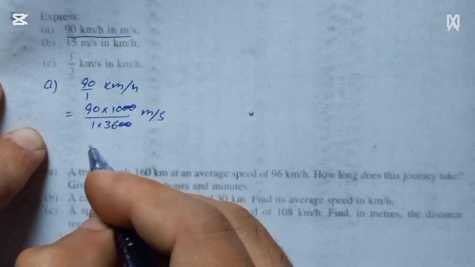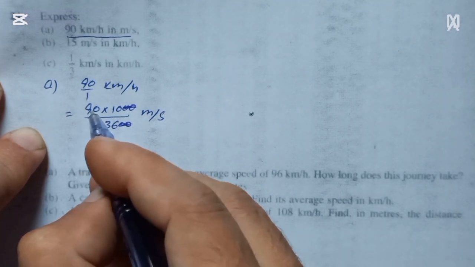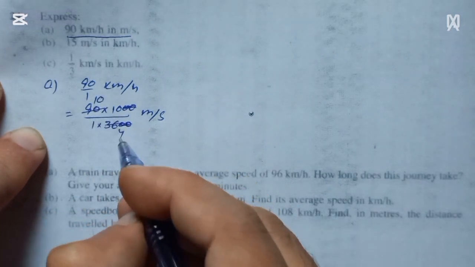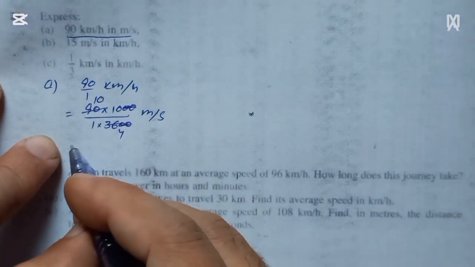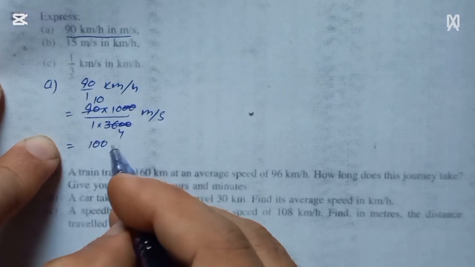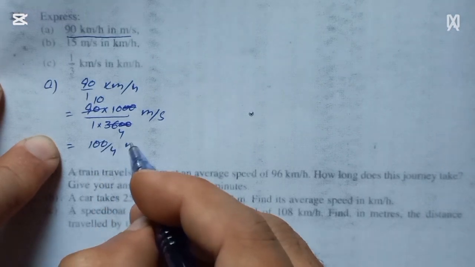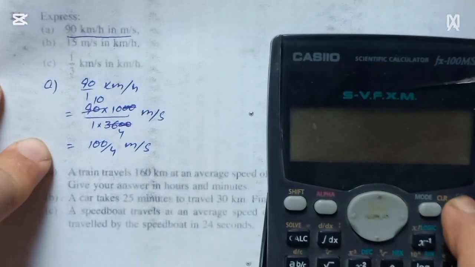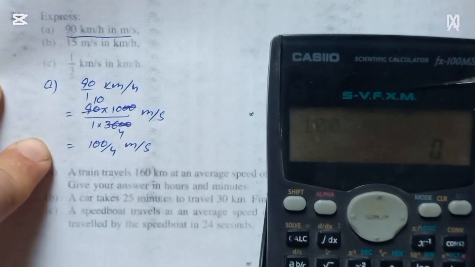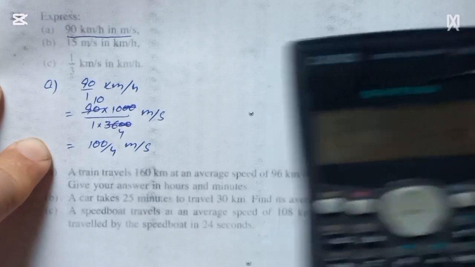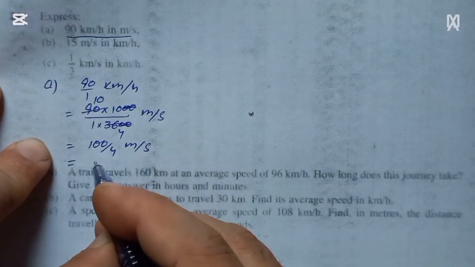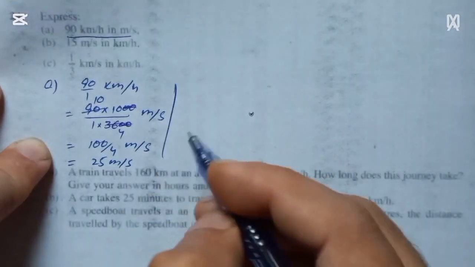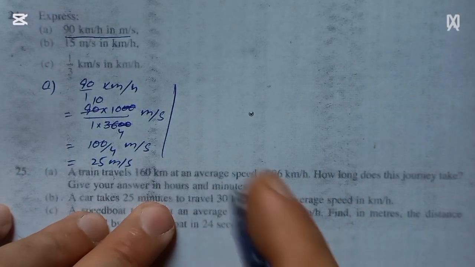1, okay. 9 ones are 9, 0, 9 fours are 36. So 100 over 4 meter per second, and 100 over 4 is equal to 25 meter per second. So this is A part's answer.